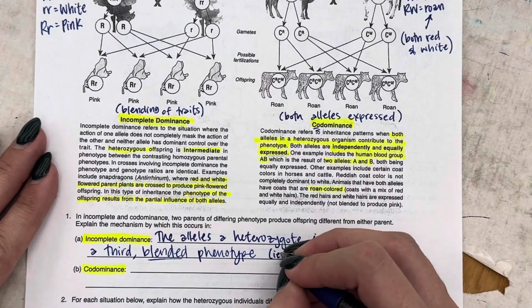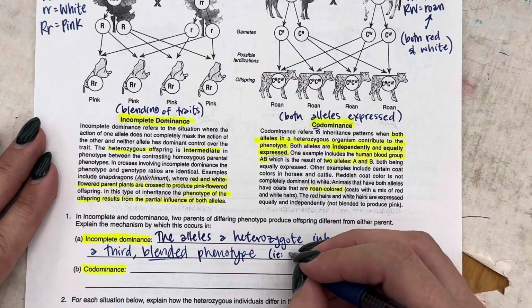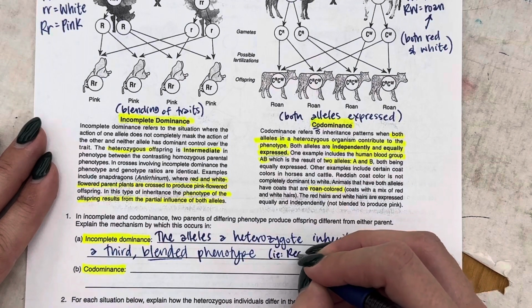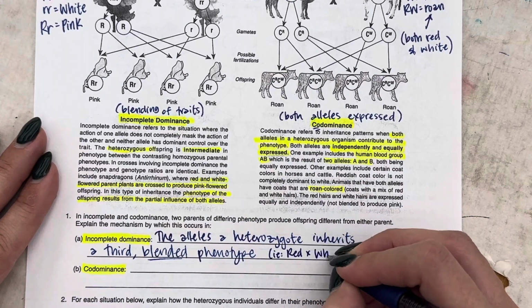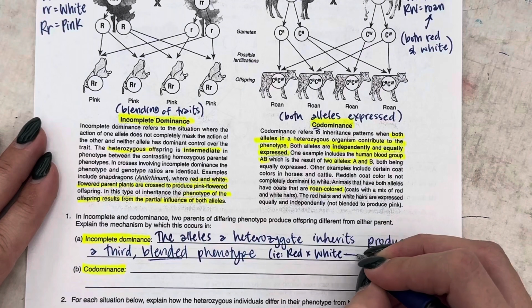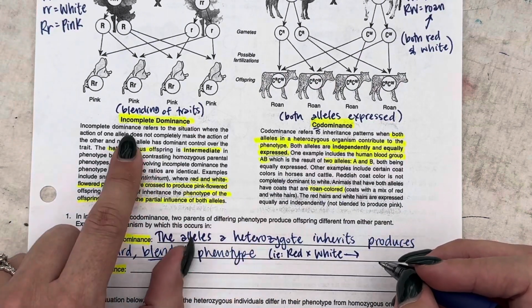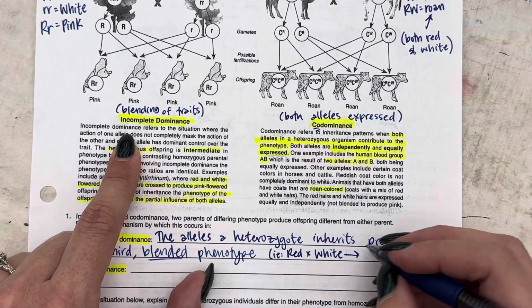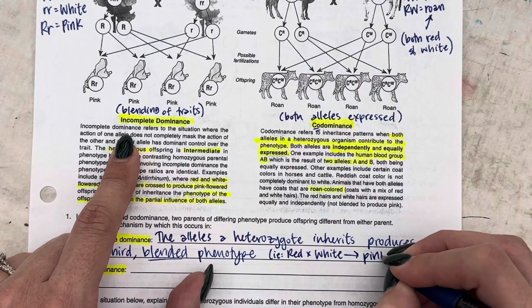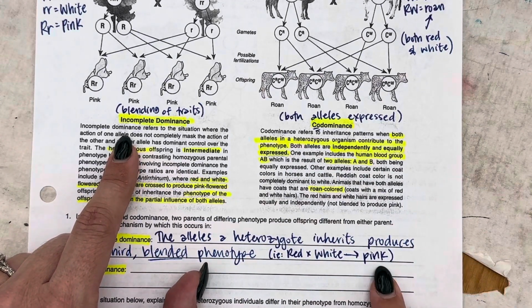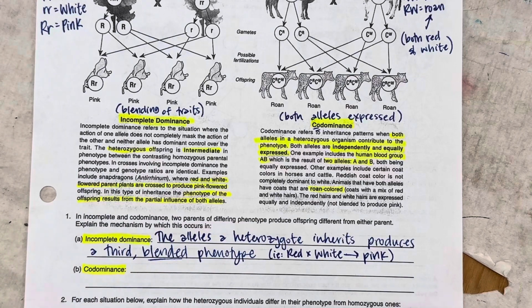So our example is when we cross our red flower with our white flower, if those alleles interact in an incomplete dominant way, we know we produce that third phenotype as pink, a blending.